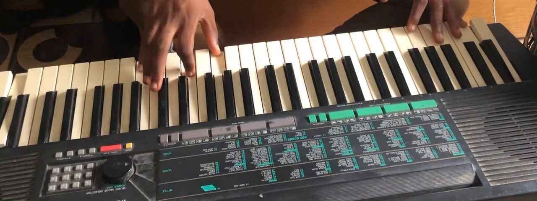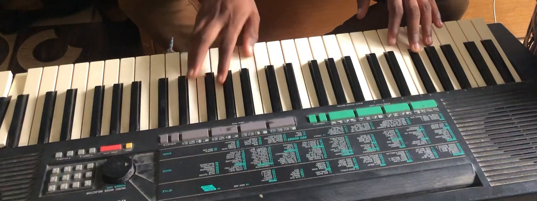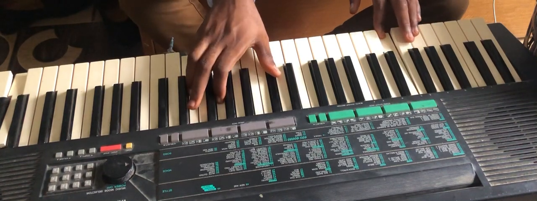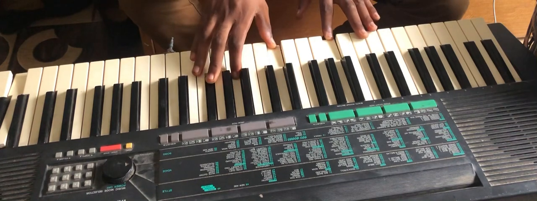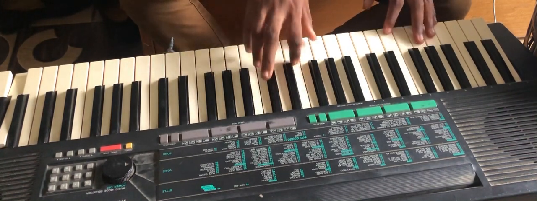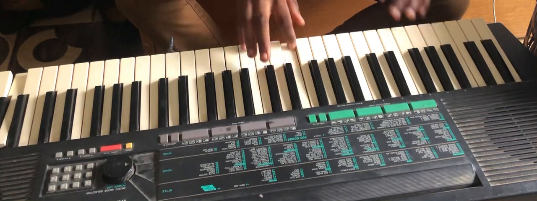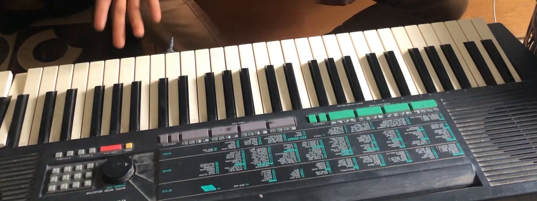So the do to the ti, to the la, to the so. Or you can play the mi, so, to the fa, to the mi, to the re, to the do. Meaning you can mix what we treated in the first part with this advancement.